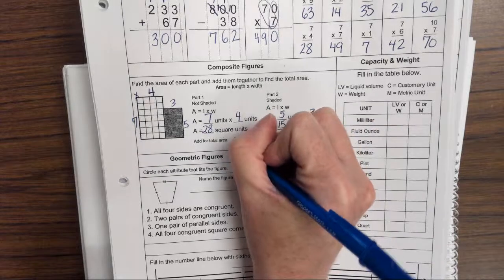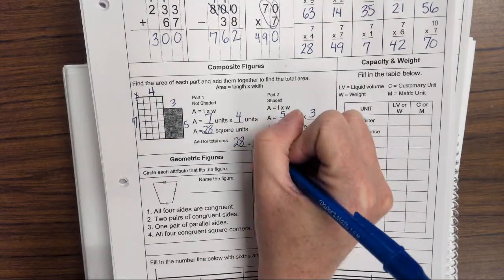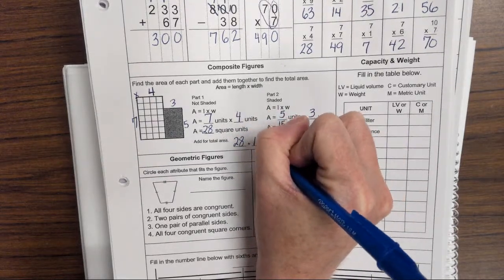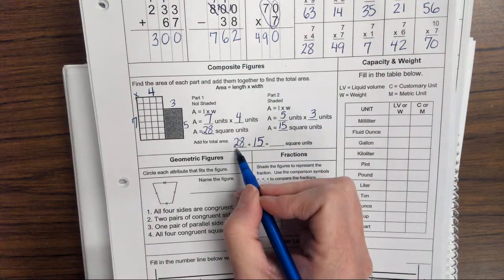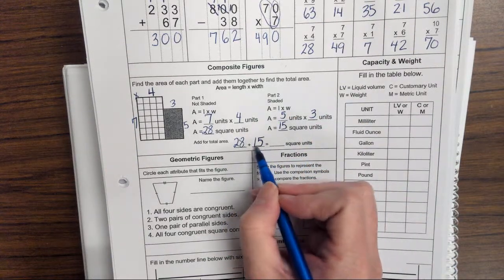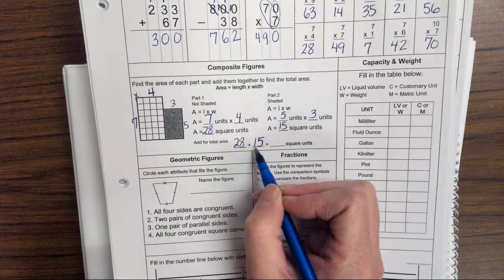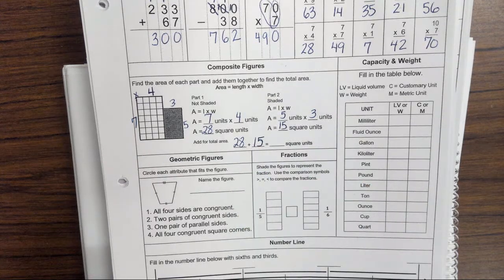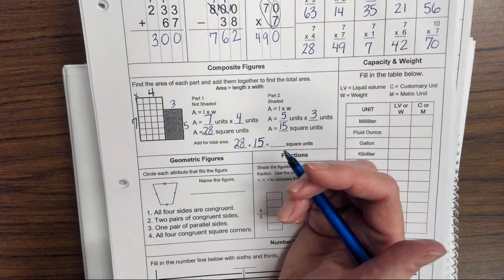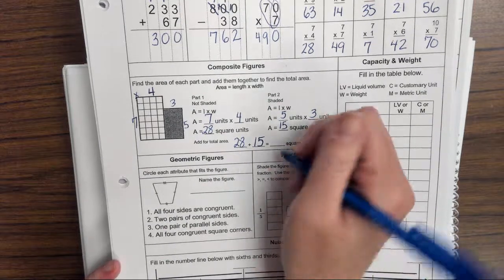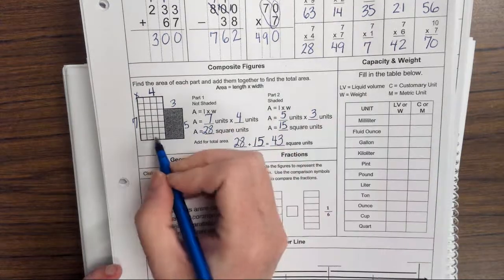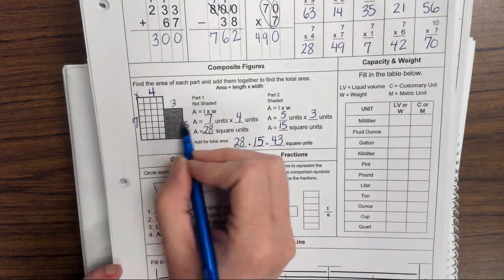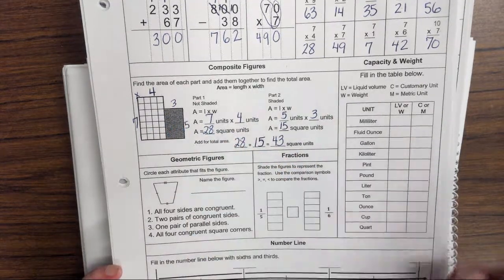So now we're going to add 28 plus 15. I'll try to do it mentally here instead of rewriting it up and down. 28, if I add the 10, that would be 38, and then I'm going to add 5 more, 39, 40, 41, 42, 43. So I get a total of 43 square units. If I counted up every one of these squares, there are 43 of them.